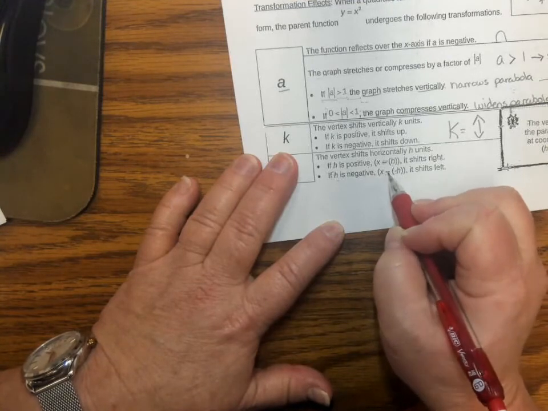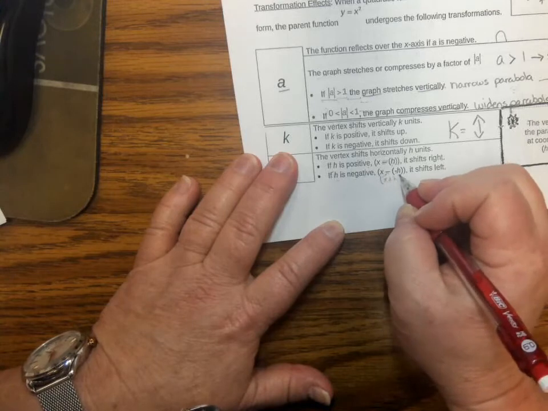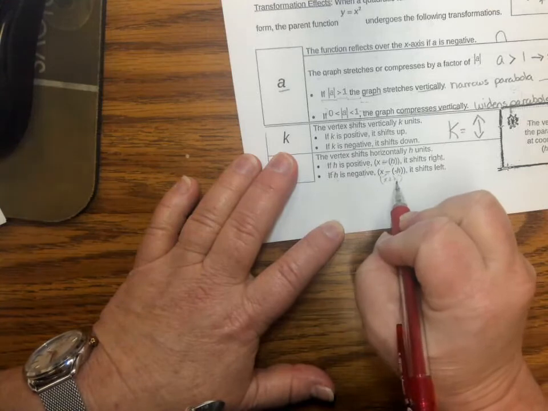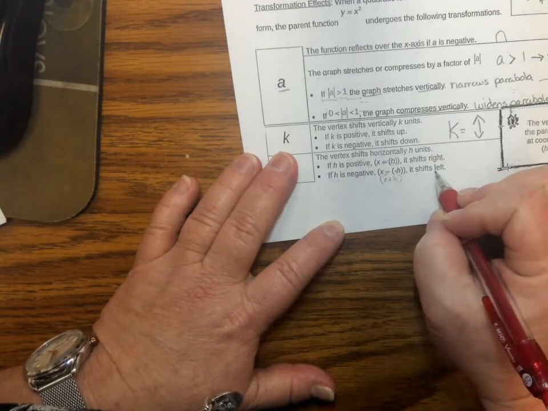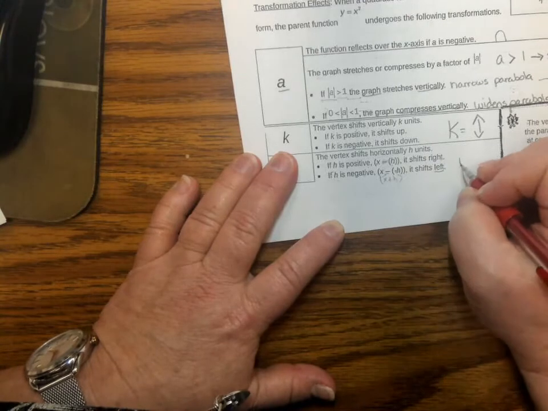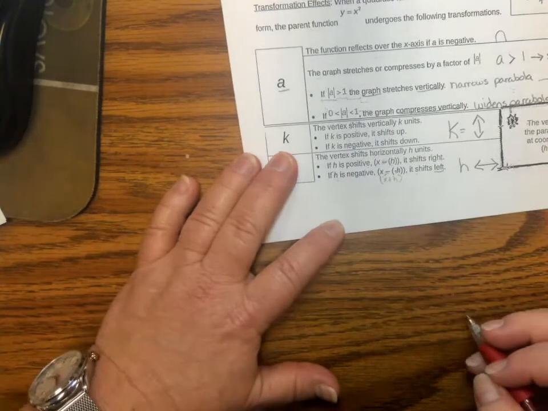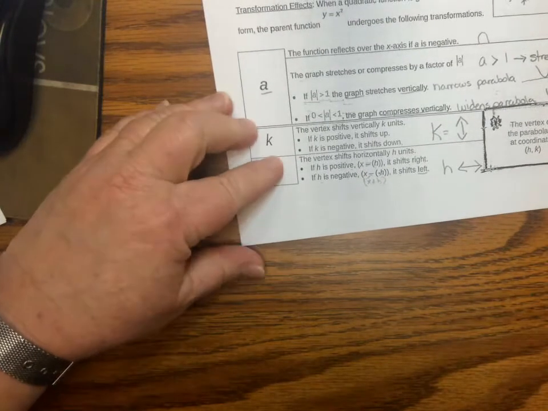So really, when you wrote it, it would end up right here being x plus h. So this means that your h value is negative, so your vertex shifts left. So h makes things go either right or left. So the vertex of the parabola is always your coordinate at (h, k).